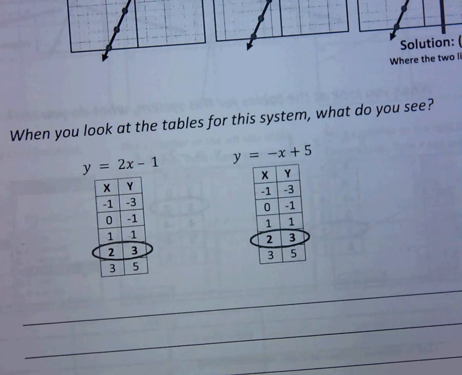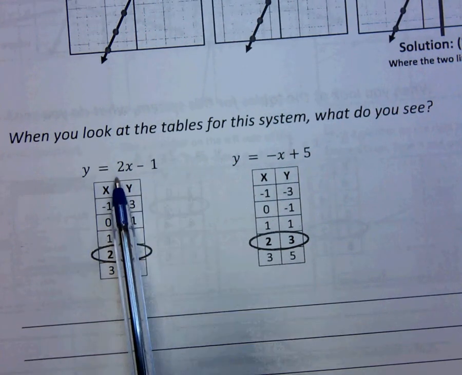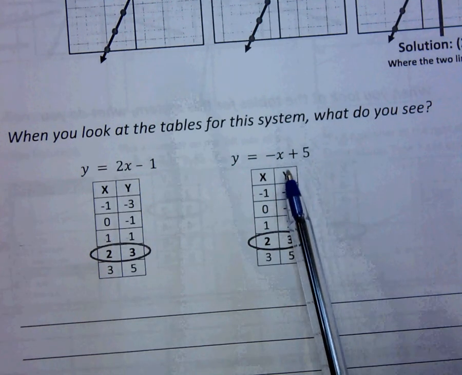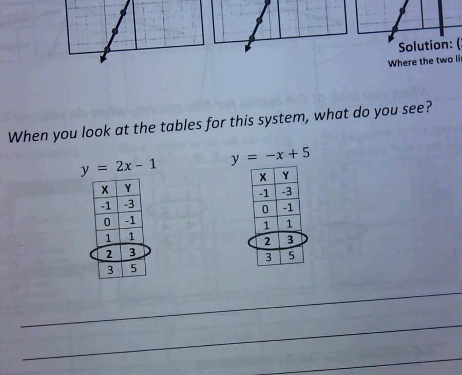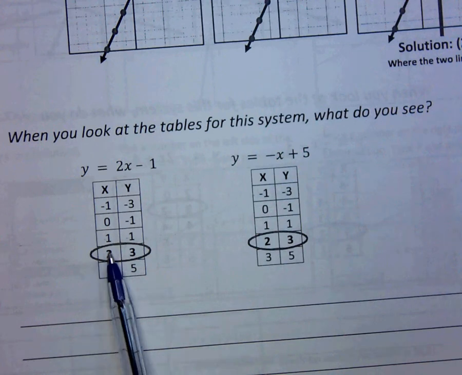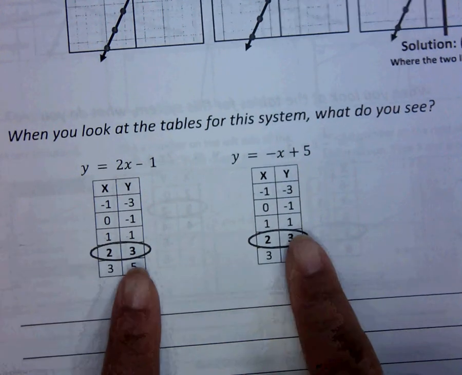That is because that is their solution. So 2, 3 is included. It's on the first line. It is on the second line. And because both of those points are on both lines, that is the one place they meet. They will both have x equals 2, and they will both have y equals 3.